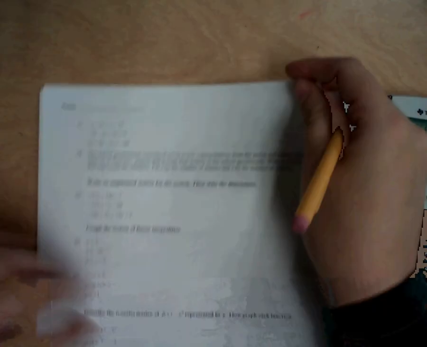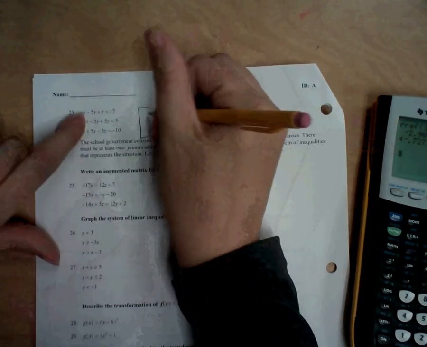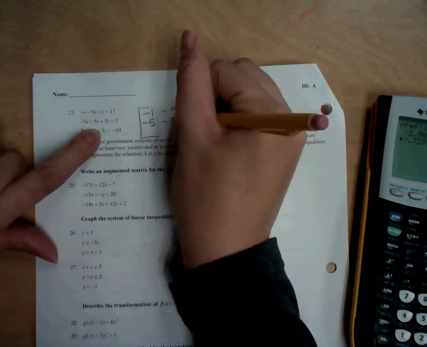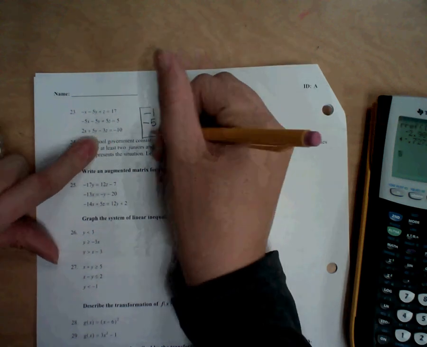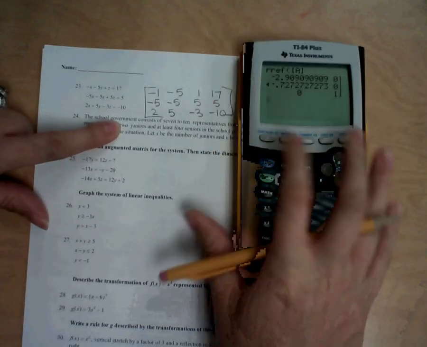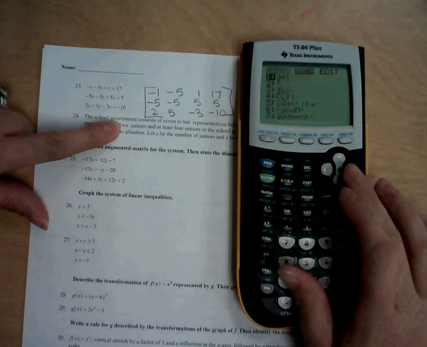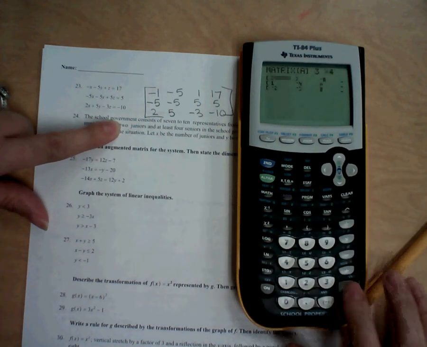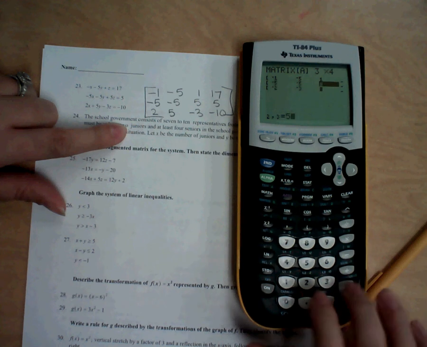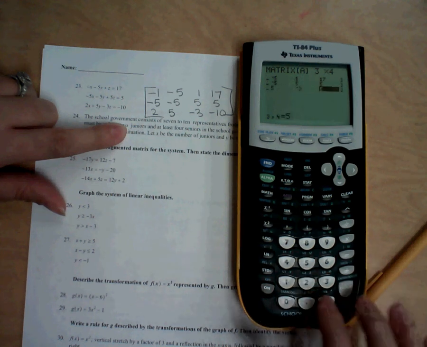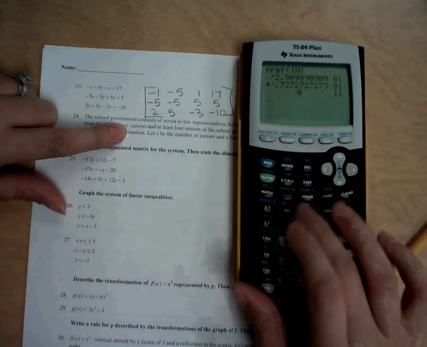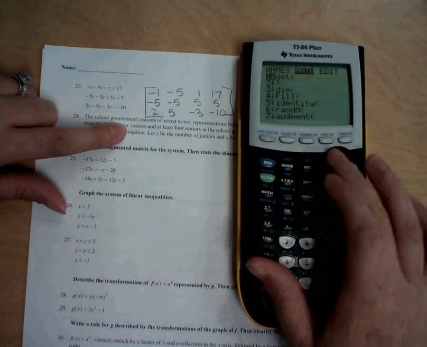Number 23, I'm going to solve it the same method. So my matrix: -1, -5, +1, 17. -5, -5, +5, +5, 2, 5, -3, and -10. Second quit, back to matrix, RREF.